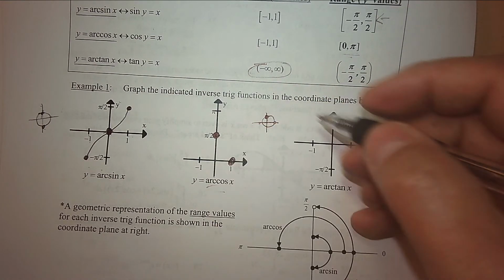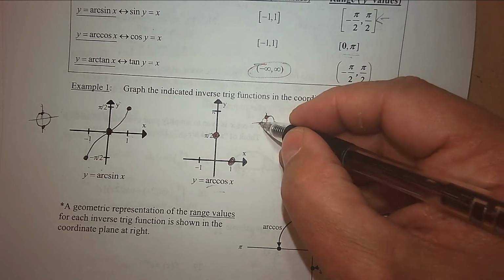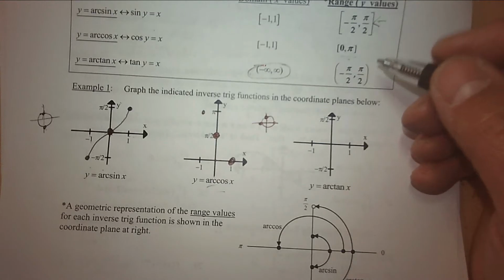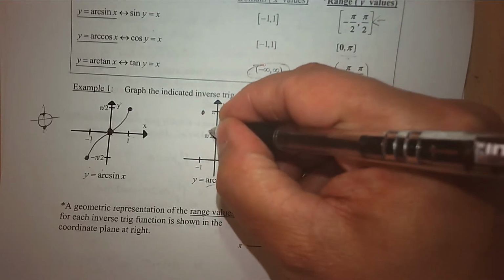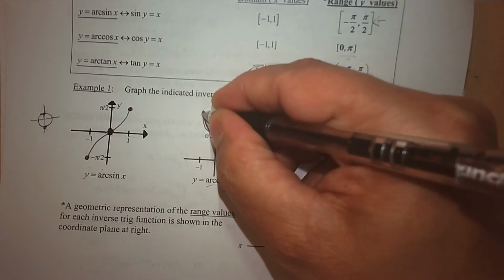And when it's -1, that's over here, what's the angle? What's the angle over here on the left? Pi. Connect it. It's not a straight line. It's curved as it goes in.